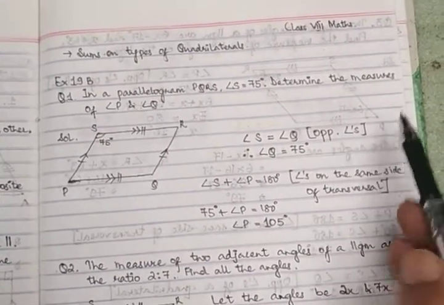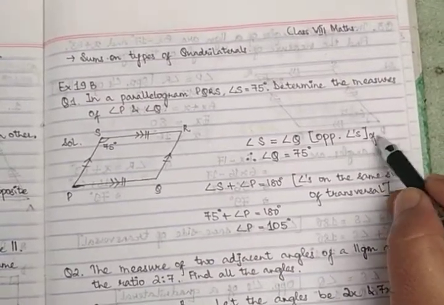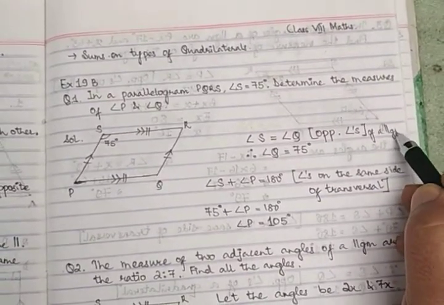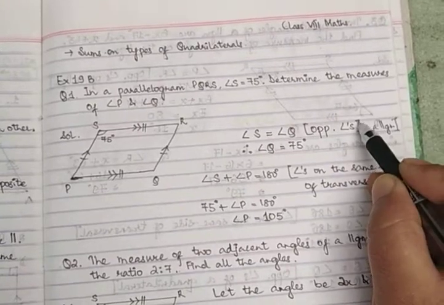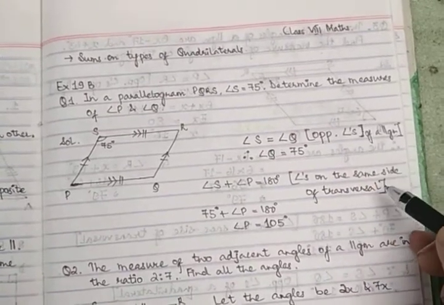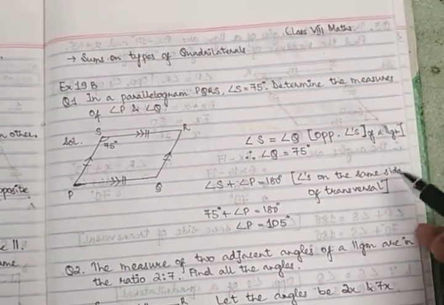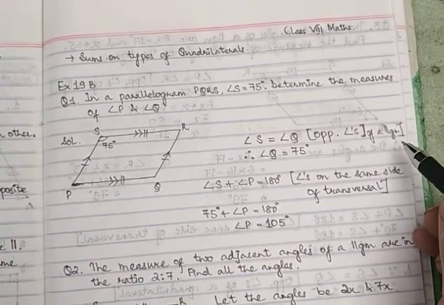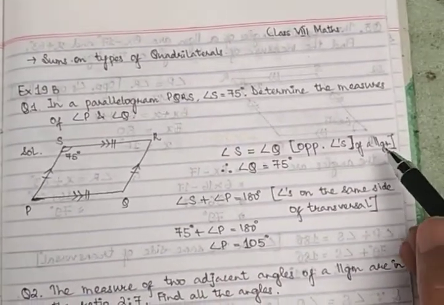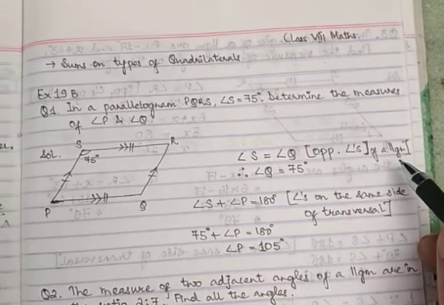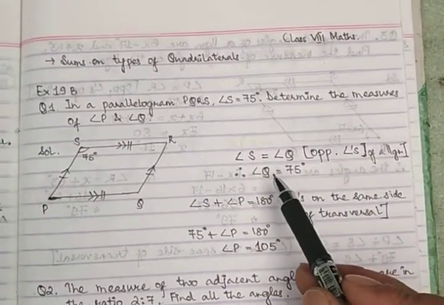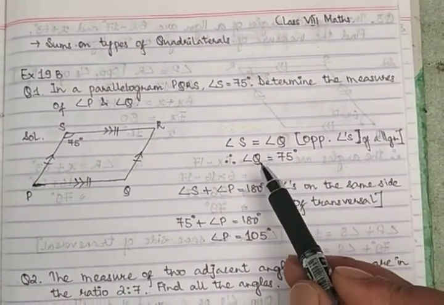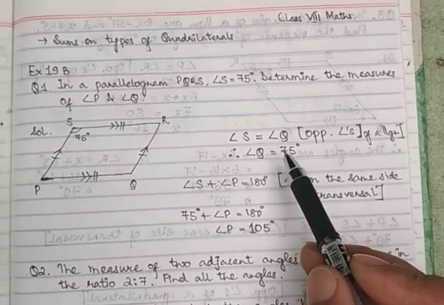You need to write: opposite angles of a parallelogram. This is also how you can write parallelogram, double L G M, because double L means parallel. So this is also how you can denote parallelogram. Opposite angles of a parallelogram. That is how we get the value of angle Q as 75 degrees. Angle Q equals 75 degrees.